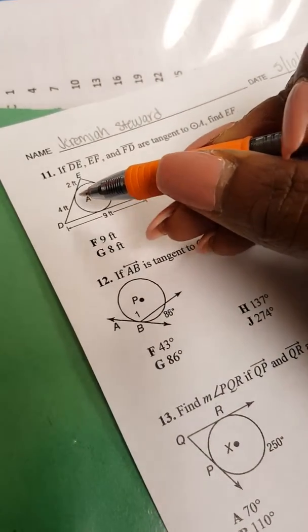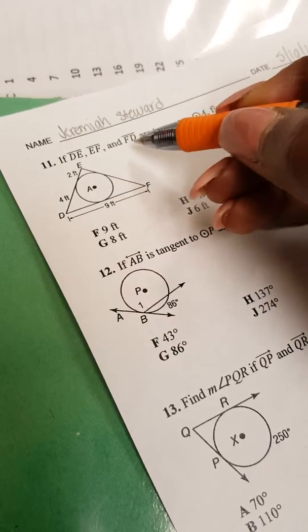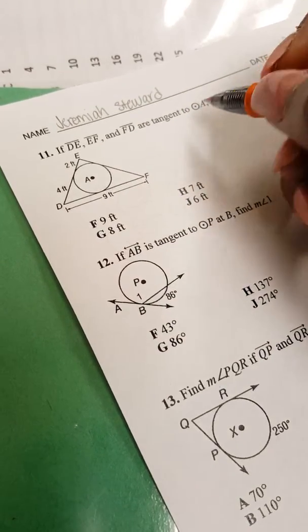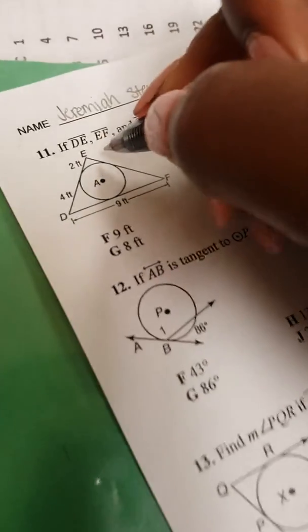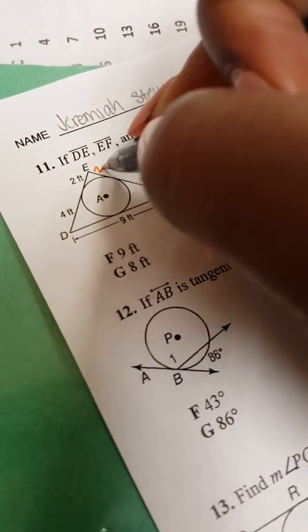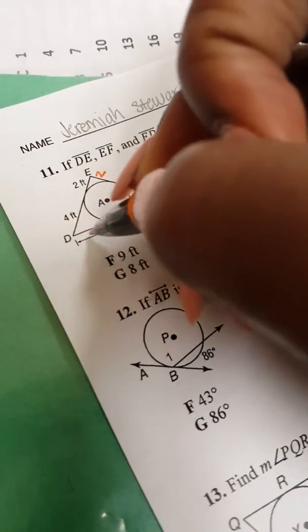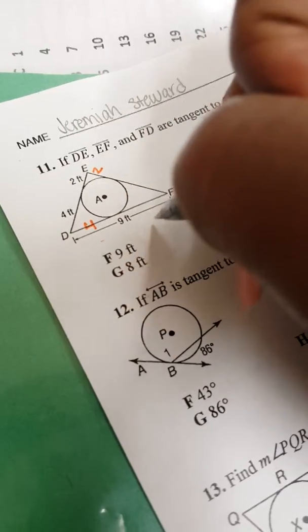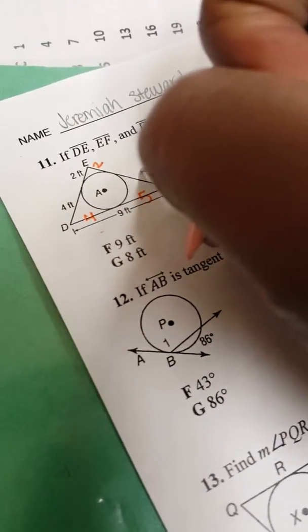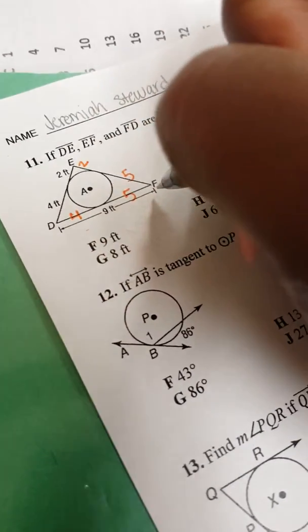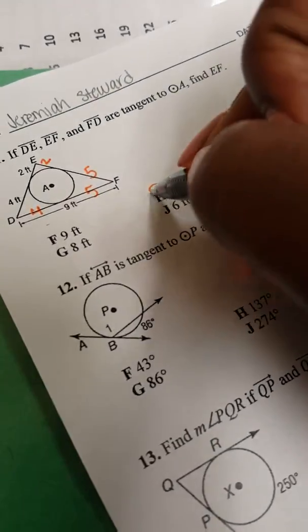Okay, if DE, EF, and FD are tangent to circle A, find EF. So this piece would be 2. This piece would be 4 over here. And 9 minus 4 would give me 5 here. So this would be 5. So this whole segment EF would be 7.